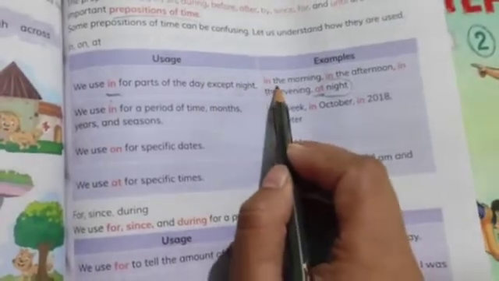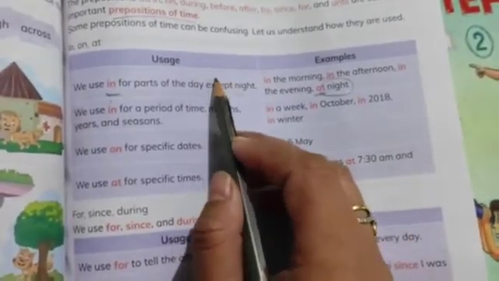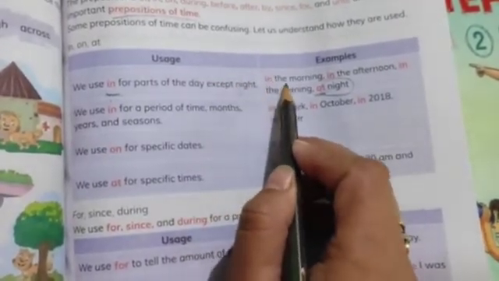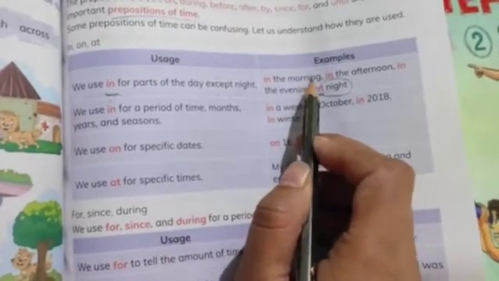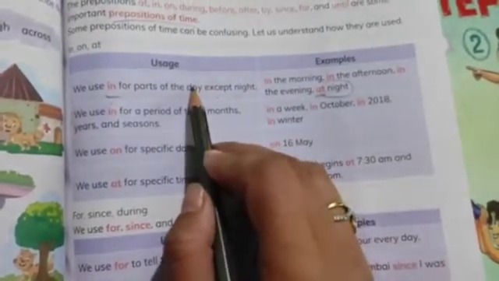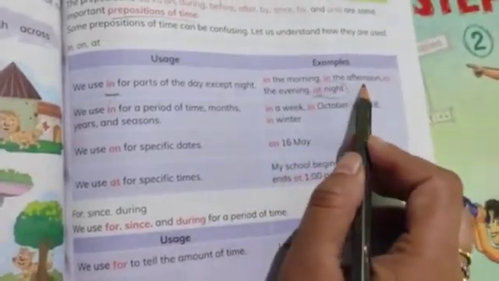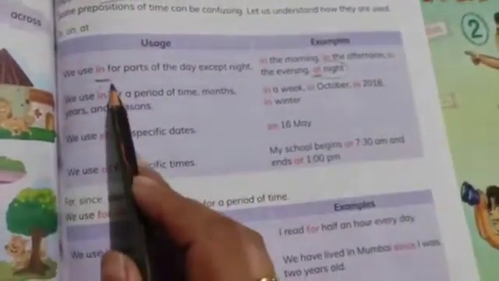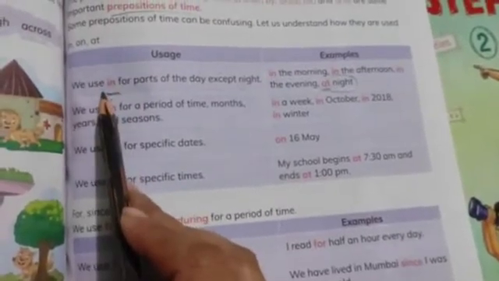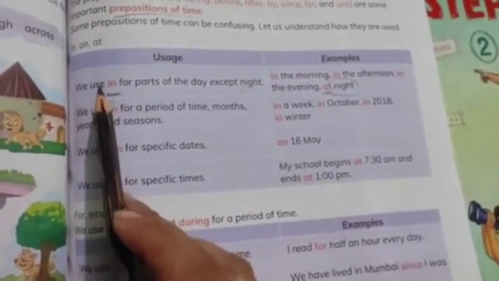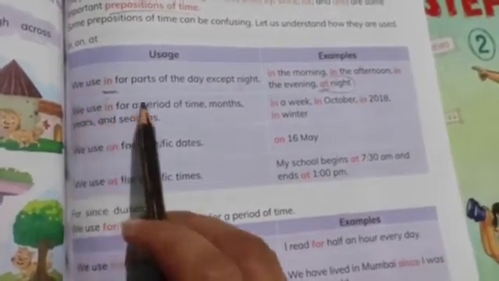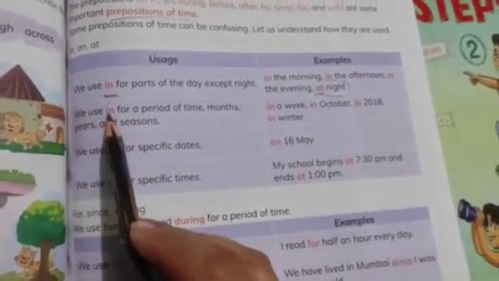For example, I go for a walk in the morning, or I eat a light lunch in the afternoon. So class, in is a preposition of time also, and it is your preposition of place and location also.